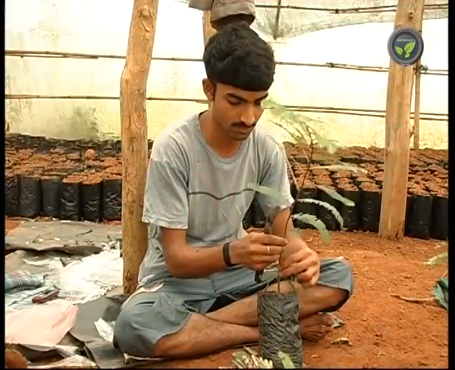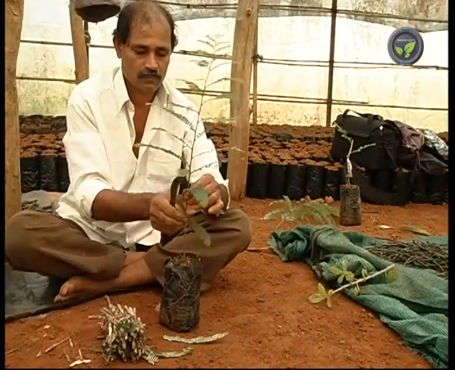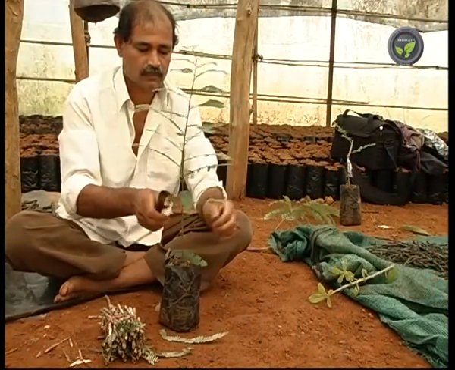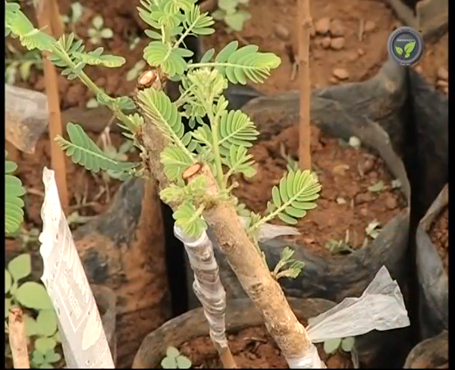Now let us discuss the actual subject of grafting. Graft plant has 2 parts. Lower portion is from the seedling and is called rootstock. Upper portion is from the mother plant and is called scion.